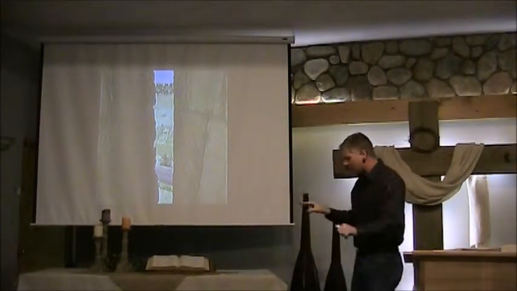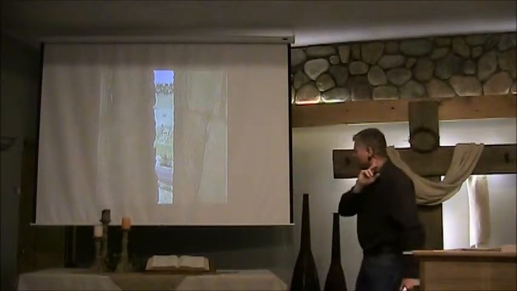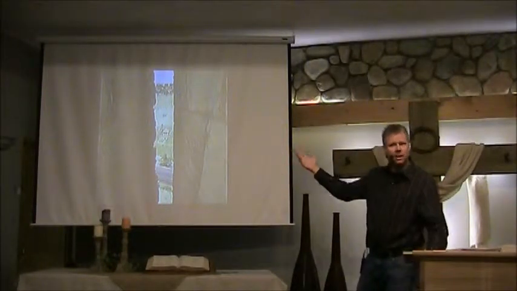You're looking right on the Temple Mount, just looking at a little arrow loop where they used to shoot arrows out at the enemies during the days of the Middle Ages. And that's how deep the Kidron Valley is. Amazingly deep. Next.